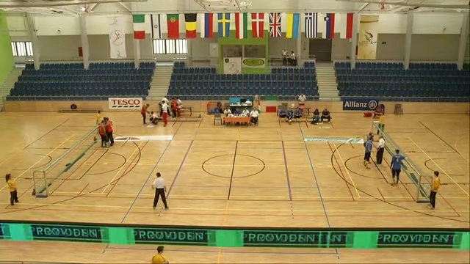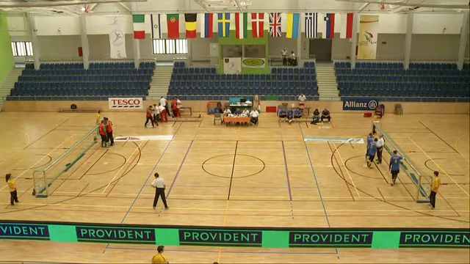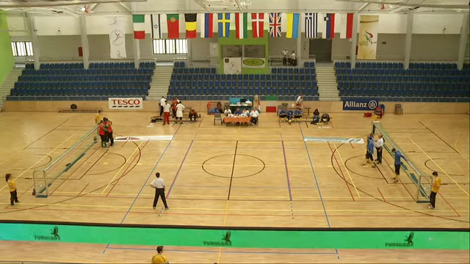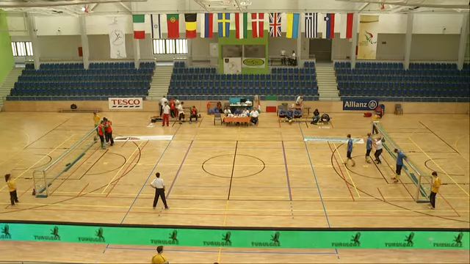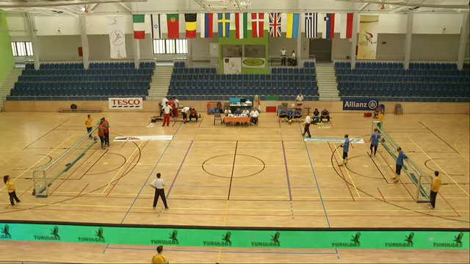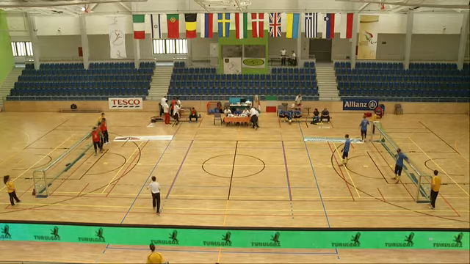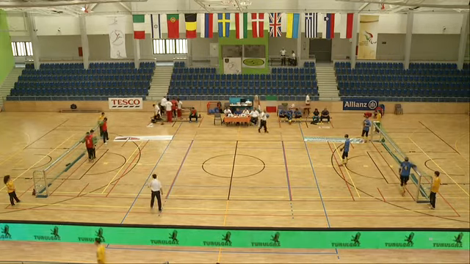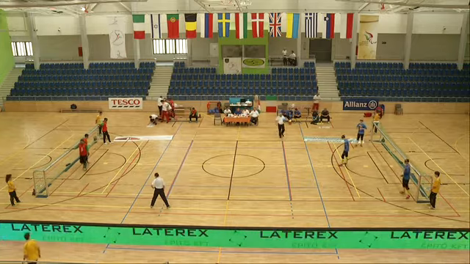Ladies and gentlemen, welcome to the next game. This is the third game in this hall today, the men's groups. We have Portugal on my left in the red and green tops, and we have Ukraine in the blue on the right. Ukraine will start with the ball.